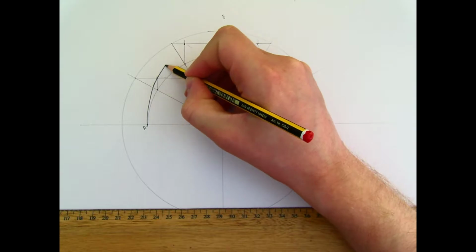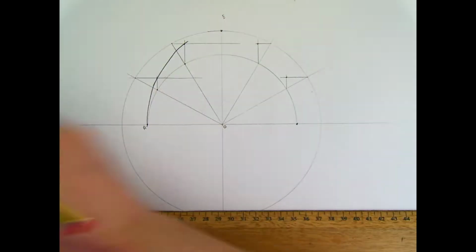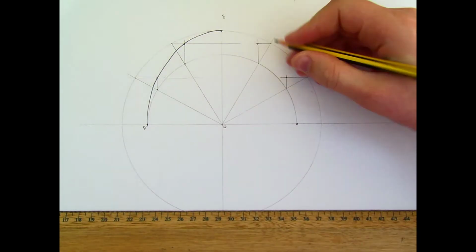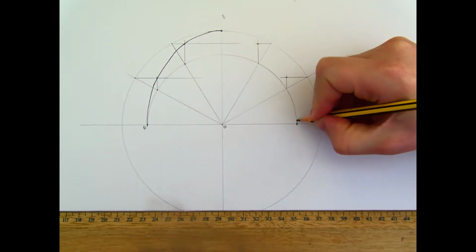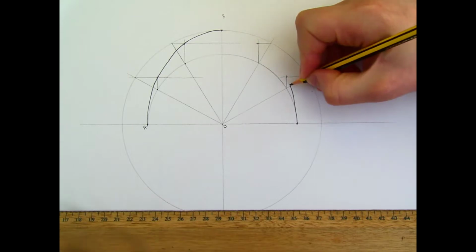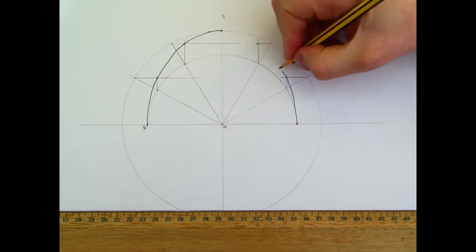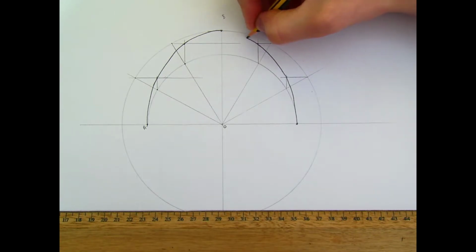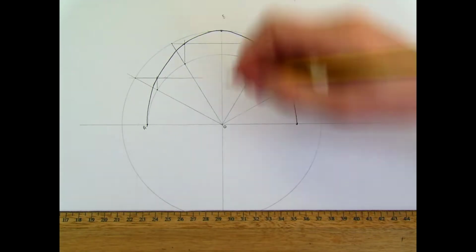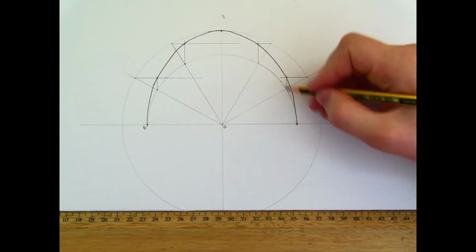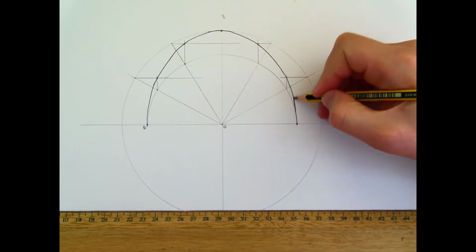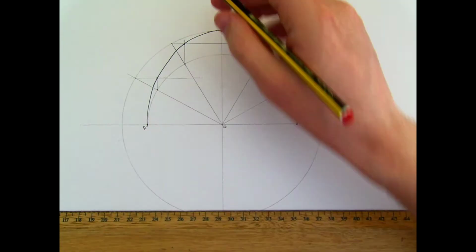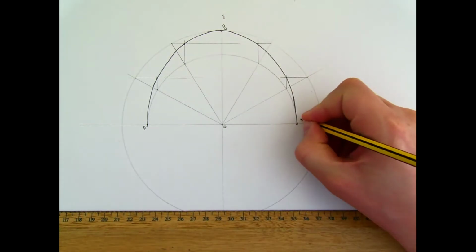So take your time at it. You don't need to do it in one go. And there we have the top part of our ellipse. So the ellipse drawn. So I have A, B, and C.